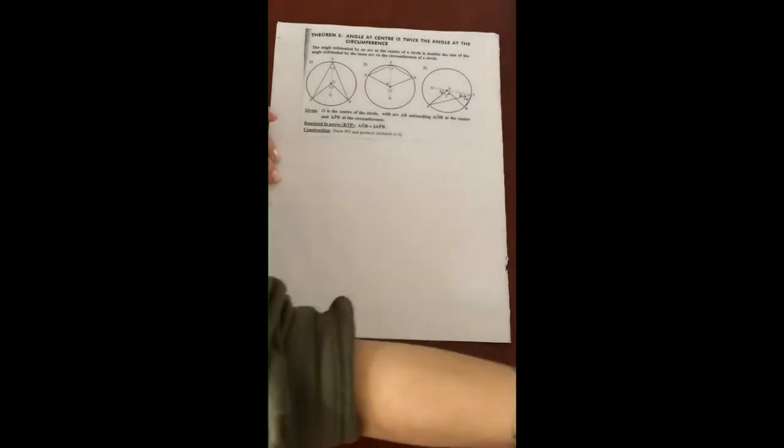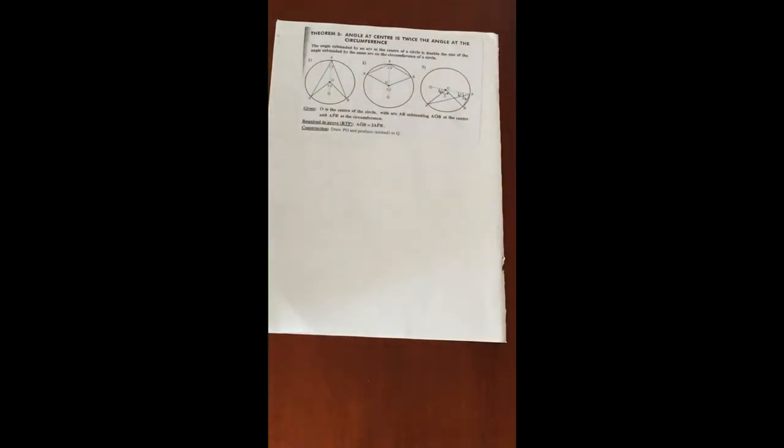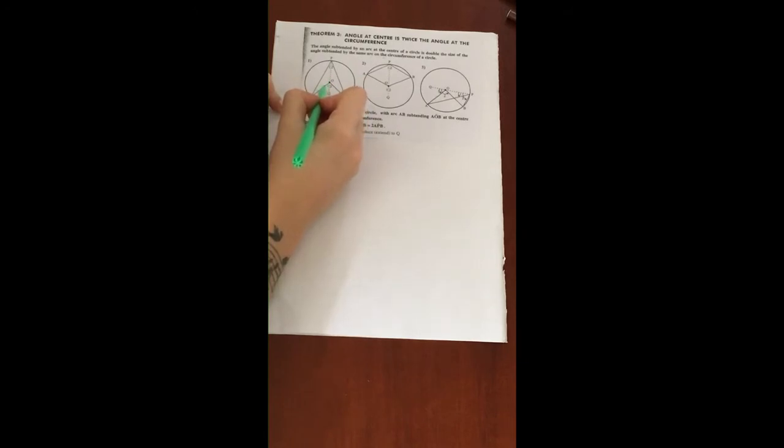All right, Theorem 3. This one is slightly different. I'm going to use some colors because all of these cases are slightly different, but they follow the same idea. With this theorem, what they want to prove is that the angle at the center of the circle is double the size of the angle at the circumference. What I mean by that is if you look here at angle O, that's this one over here, they are saying that angle is double the size of that angle.